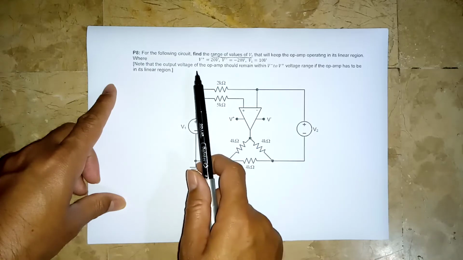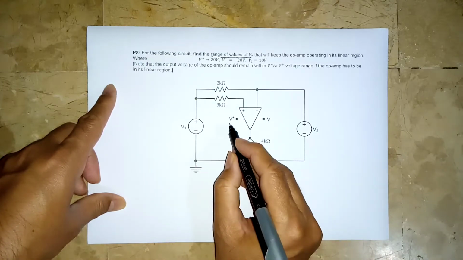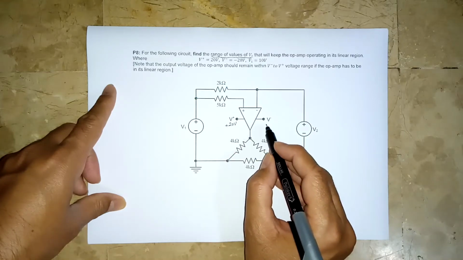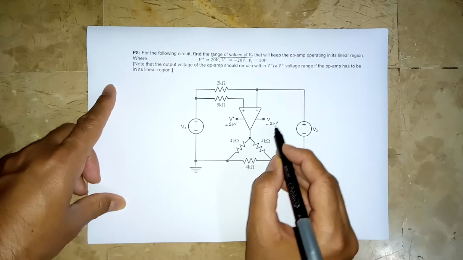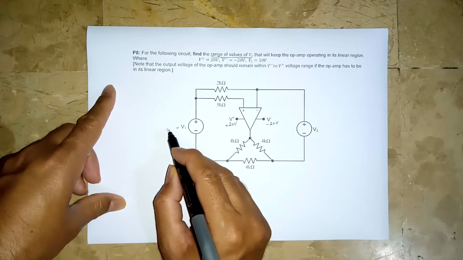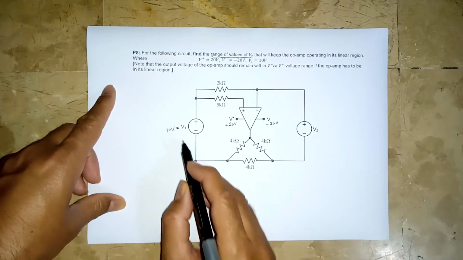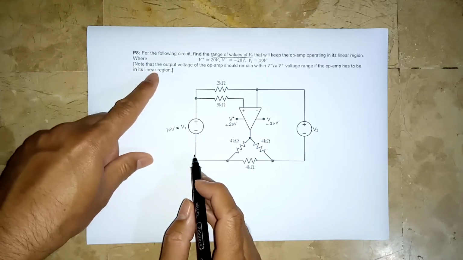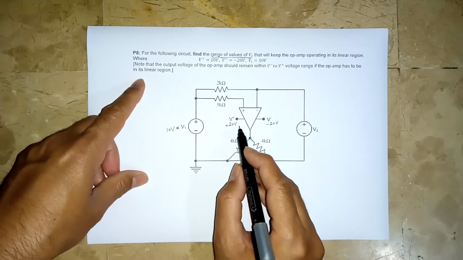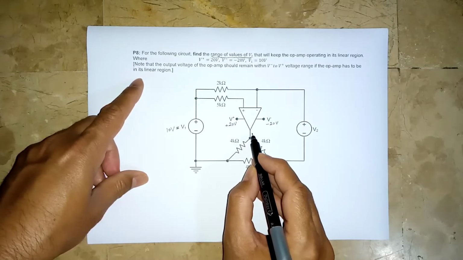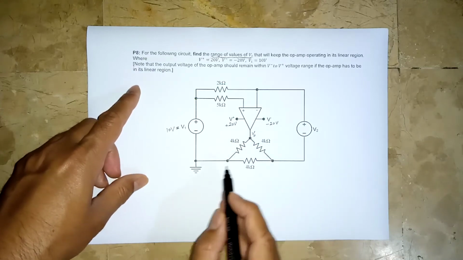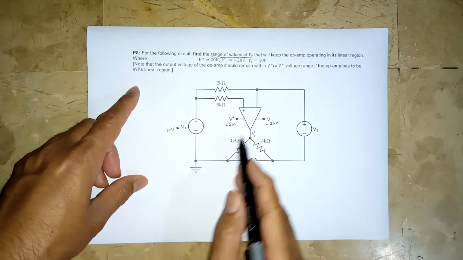And it's given that V plus is 20 volts. So the positive voltage is 20 volts and the negative voltage is minus 20 volts. And we know that V1 is given to be 10 volts. Note that the output voltage of the op-amp should remain within this range. Even this hint is given: this voltage VO cannot be outside this range for this op-amp to operate in the linear region.